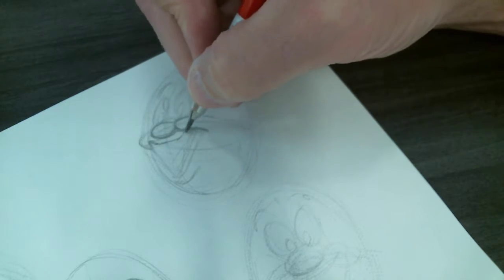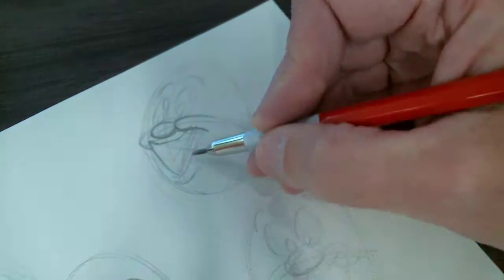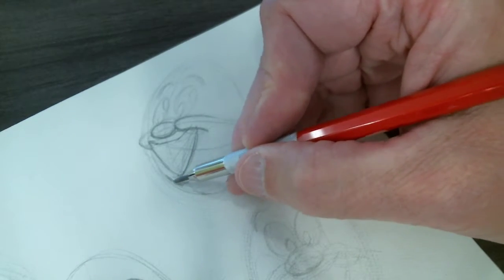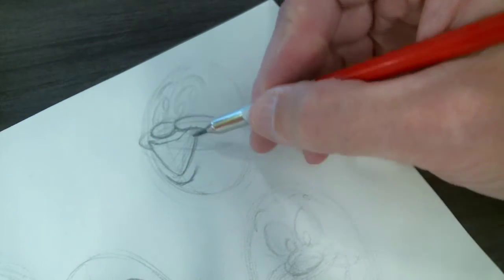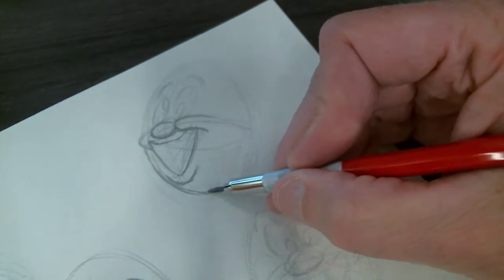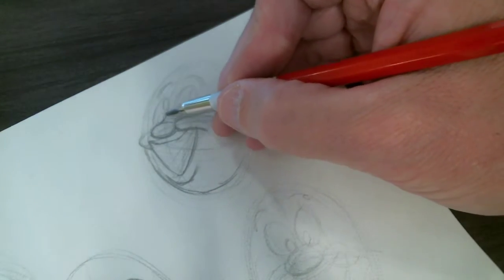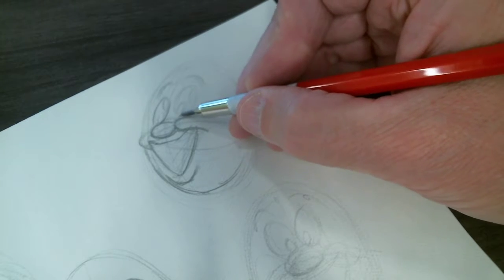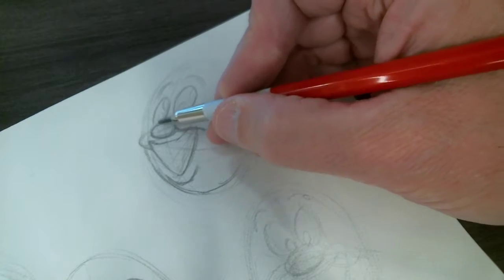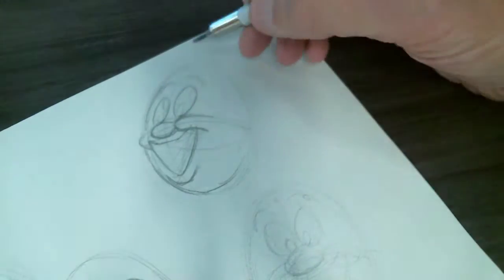And here's like the upper lip of this guy. So once you get it, I'm going progressively darker as I go through this. And depending on what the expression is from this character on out.